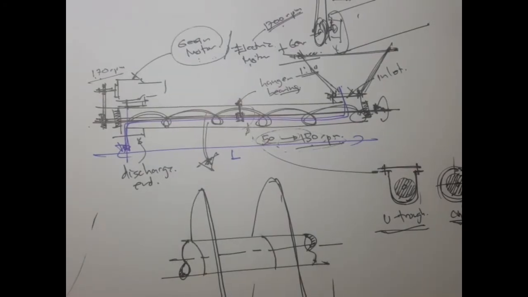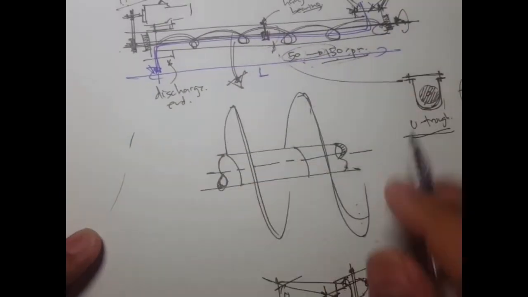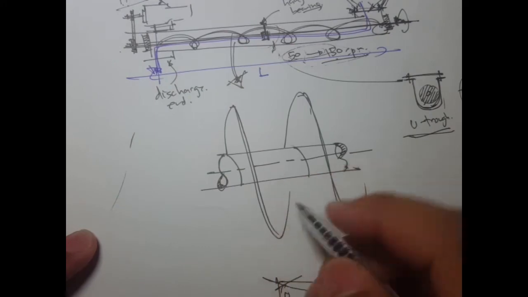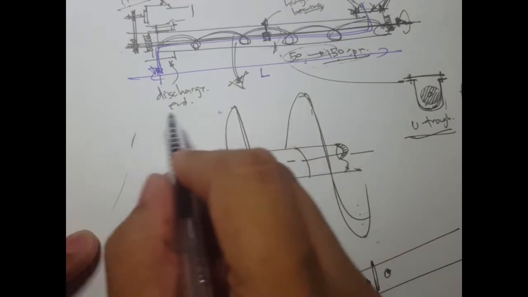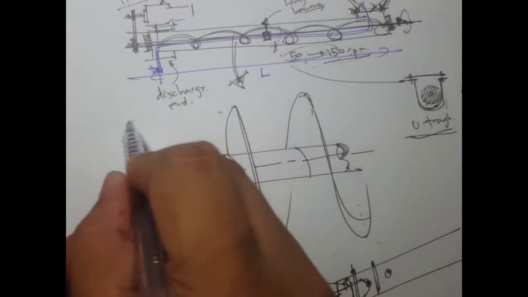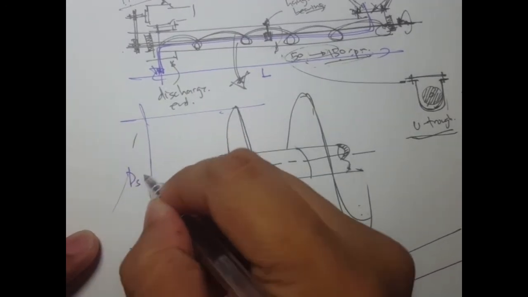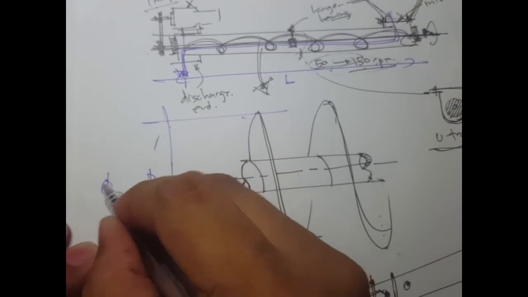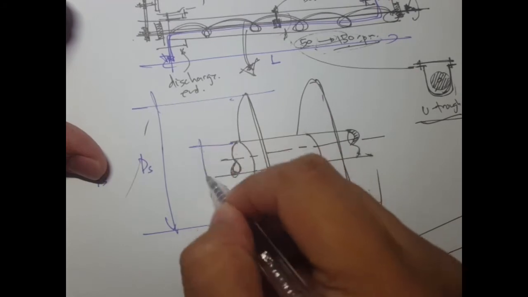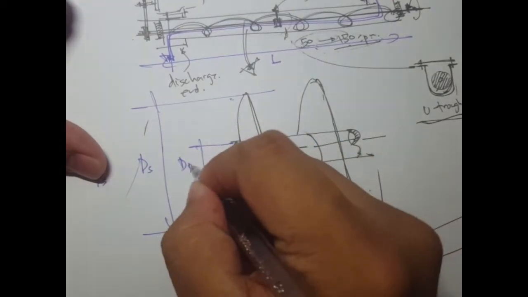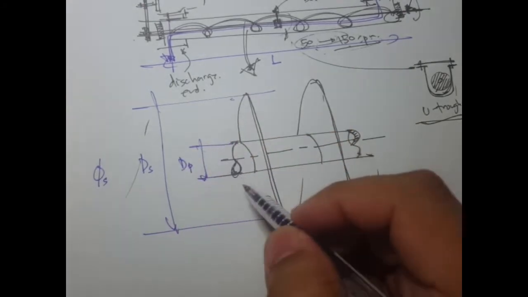Okay, so now let's go on to the nomenclature of the screw. This is the screw, and the distance from this bottom tip to this top tip is called the screw diameter. We can just write D sub S, or sometimes I might write phi sub S, that denotes the screw diameter. And this diameter of the shaft we denote with the symbol d sub p, meaning diameter of the pipe.